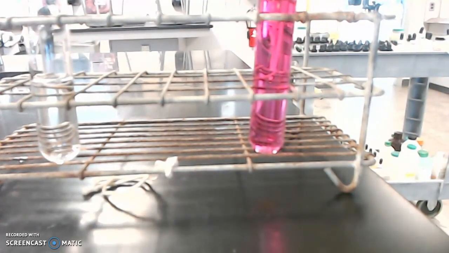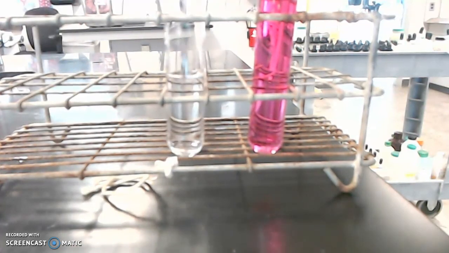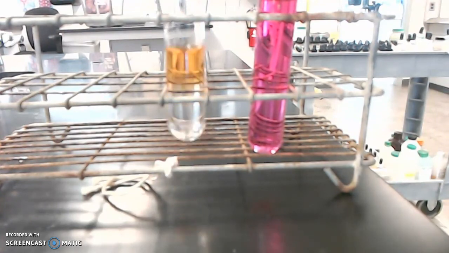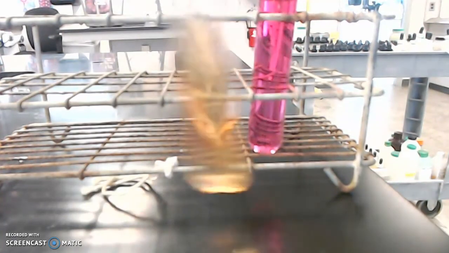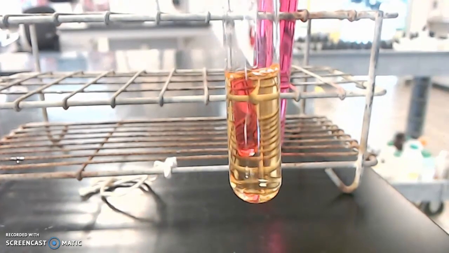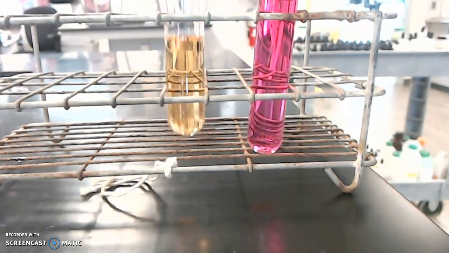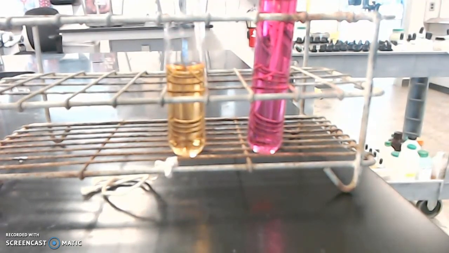Okay, now let's look at what happens when we add it to hydrochloric acid. That would be this test tube right here. So now phenol red in an acid. Observe. Here we go. Nice. It's a different color. Look at that. It's going to be orangish. And if we're lucky, it might even be more yellow than orange. But I think we're going to get just the orange color.